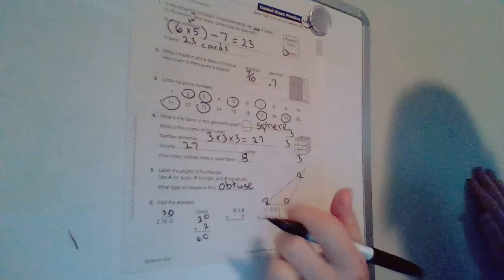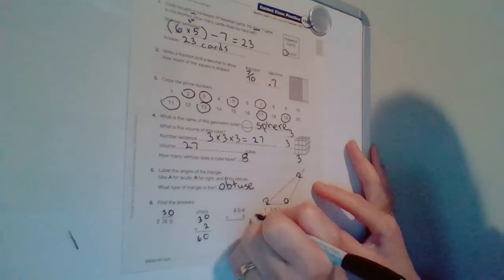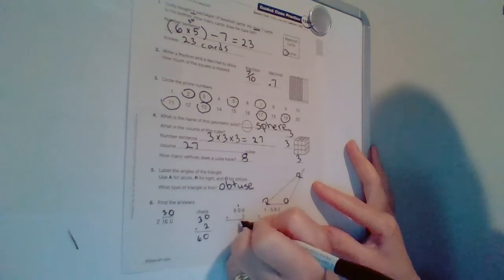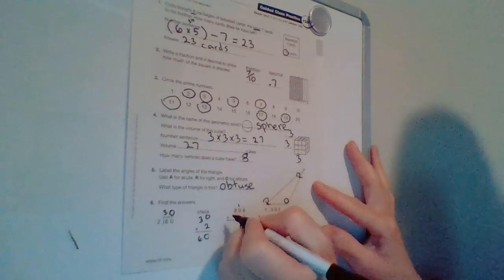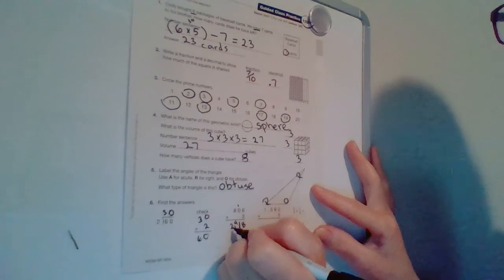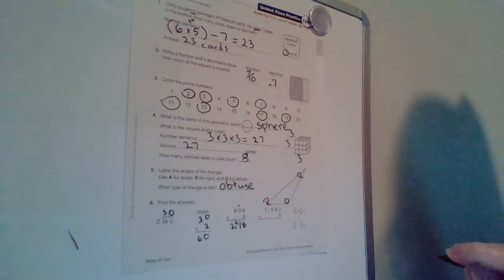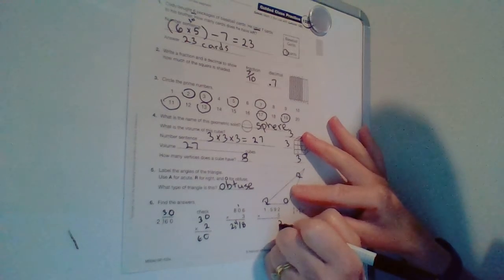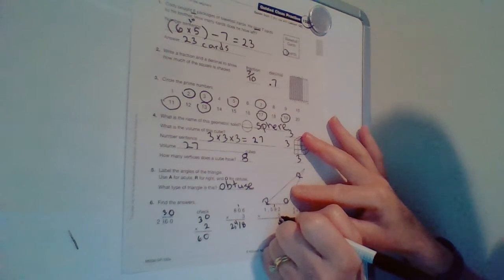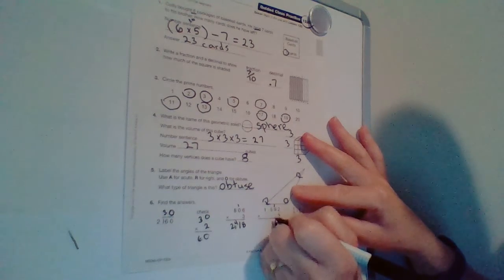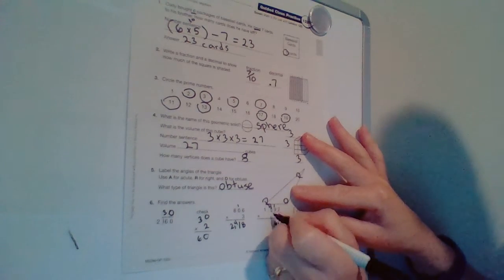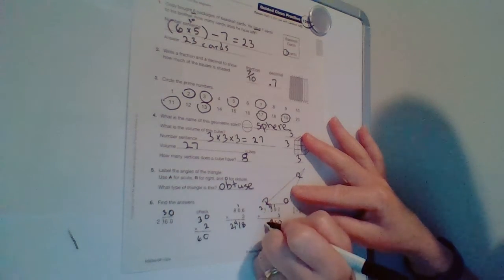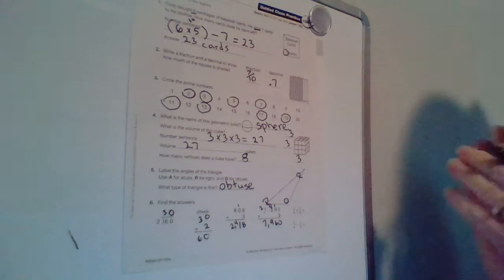Okay, so here we have multiplication. So 6 times 3 is 18. 3 times 0 is 0, but you have that 1 there. 8 times 3 is 24, so the answer is 2,418. Okay, next one. 2 times 5 is 10. 9 times 5 is 45, plus 1 is 46. Add the 4. 5 times 5 is 25, plus 4 is 29. 5 times 1 is 5, plus 2 is 7.